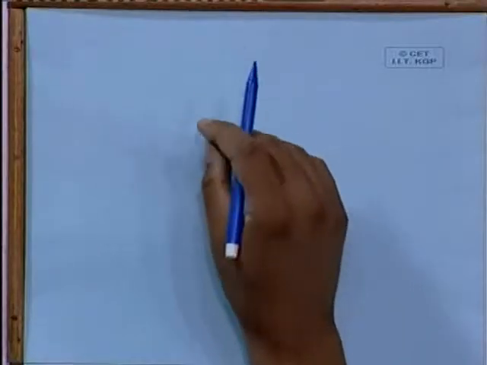Having said that, we understand that a Bonjean curve is nothing but integration of quantities along a section.